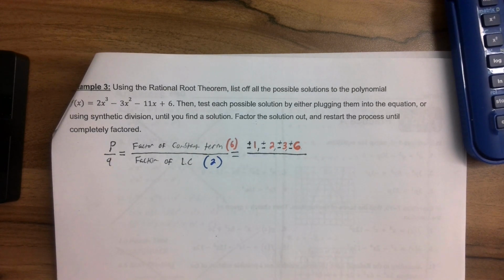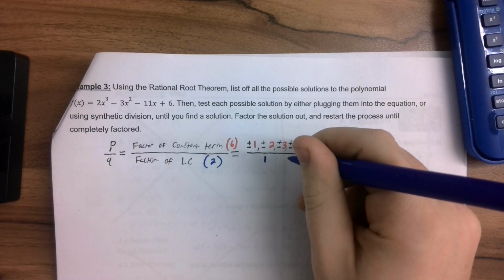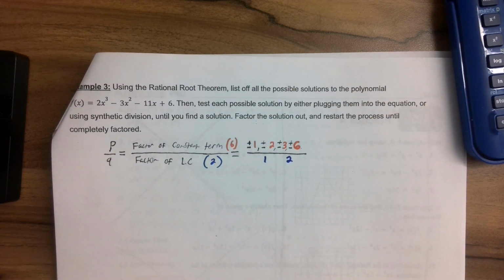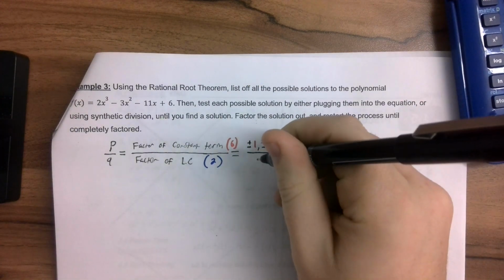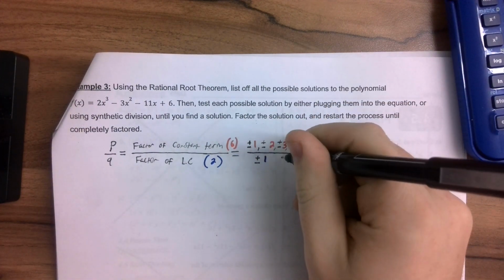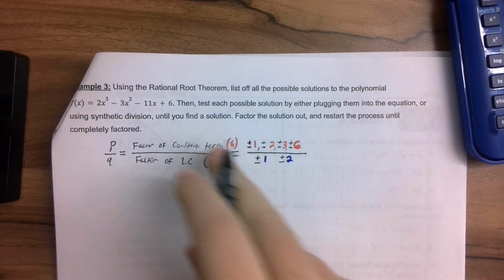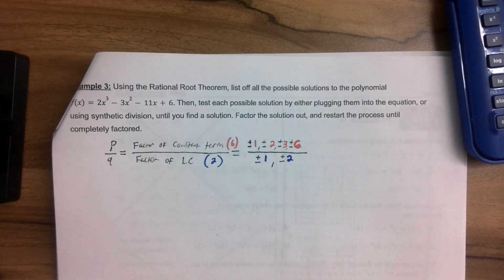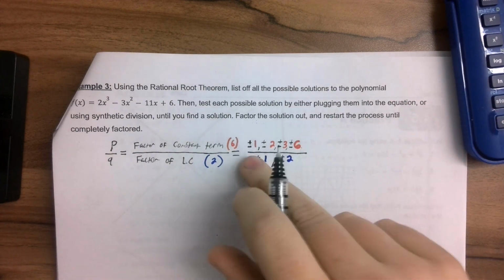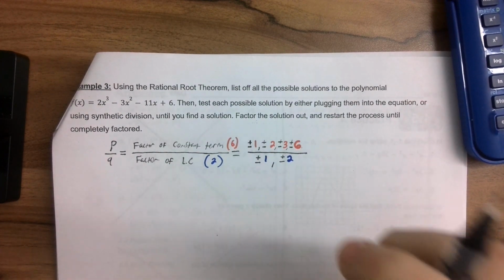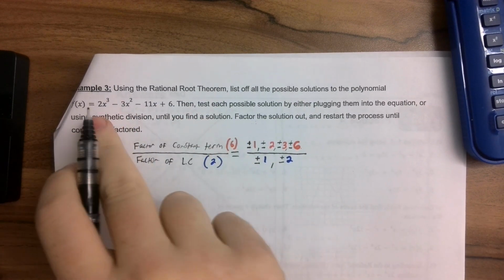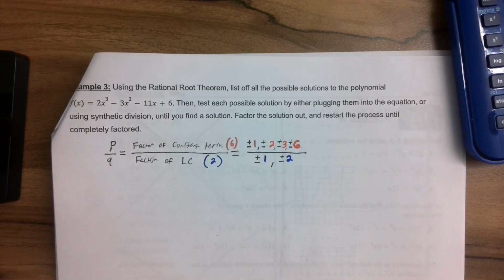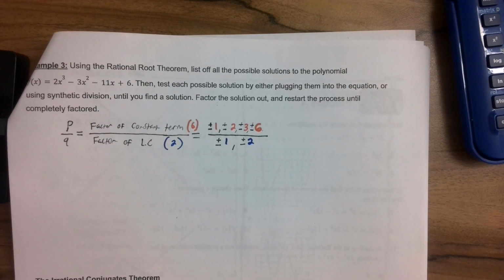What are all the ways you can multiply to make 2? Well, it turns out there's only really a couple. You can do 1 times 2, but you could have it where they're both positive. Maybe you do -1 times +2, or -1 times -2, I should say. Those are all the ways you can get 2. All of the possible solutions to this polynomial are listed right here. We cannot get anything that is not one of these fractions.